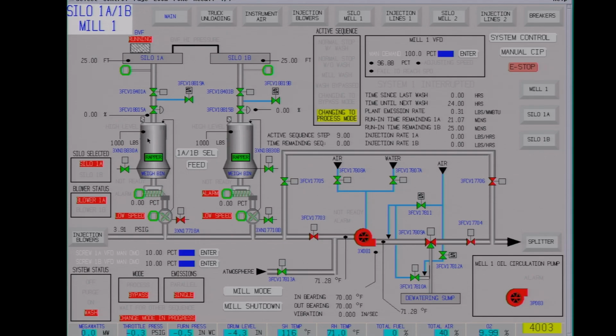These silos hold about 4 rail cars worth of product. Any moisture in them, it rocks up, so there is a fan running on top. We try and run dehumidified air through here, just to keep any air out. Okay, it's in process mode.